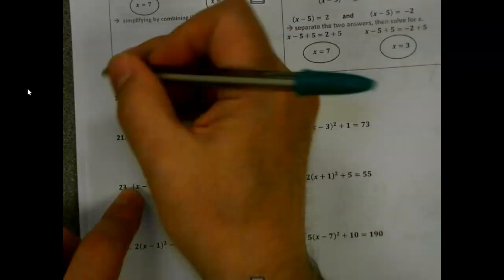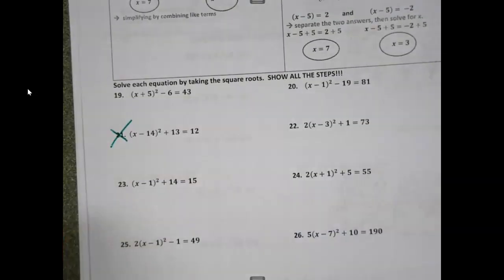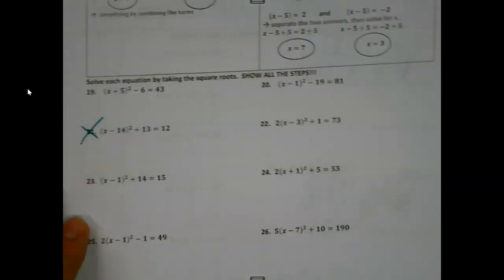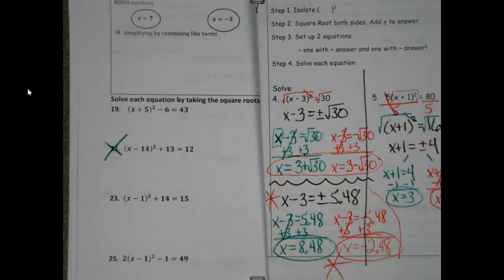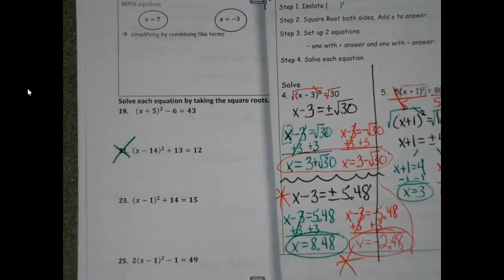We are going to skip number 21 because something funky happened there, and we don't need funky right now. These are going to be like the ones that we were dealing with on the right side of the notes from Friday. And again, I'll get these up and posted in case you need those.